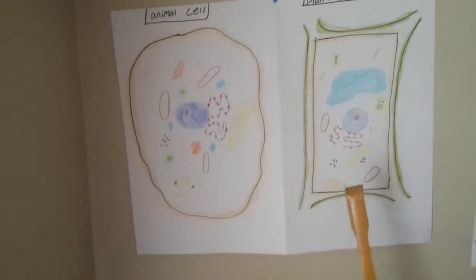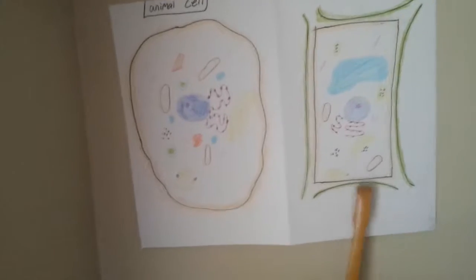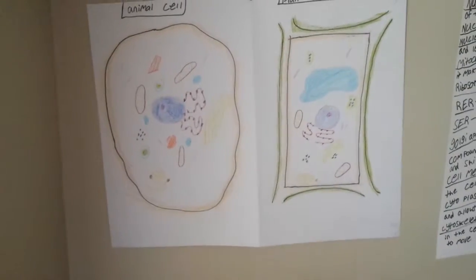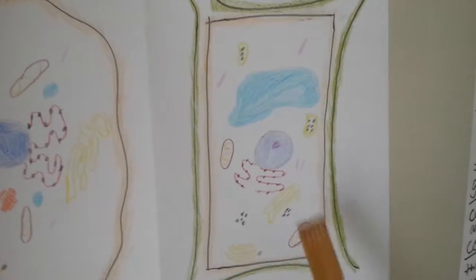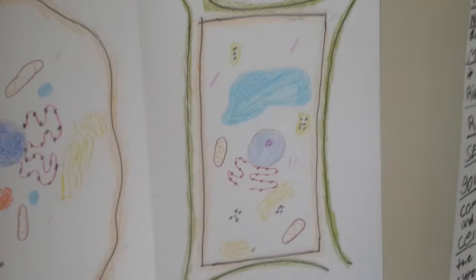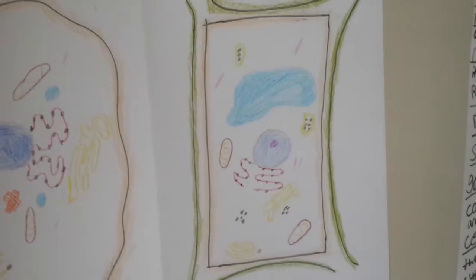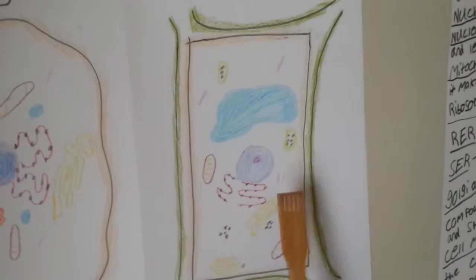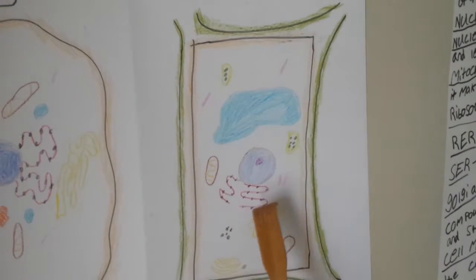This is the Golgi apparatus, and it also has a little vesicle coming off of it right there, that little blackish dot. These are ribosomes, these little black dots. That is the smooth endoplasmic reticulum, and then that red one is the rough endoplasmic reticulum. These little pink lines are cytoskeleton.